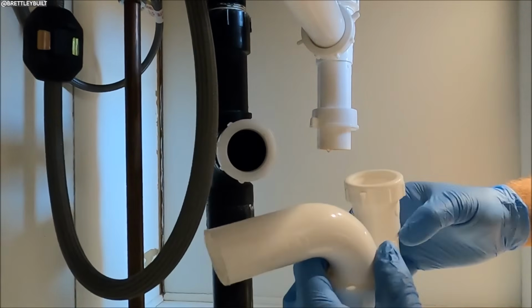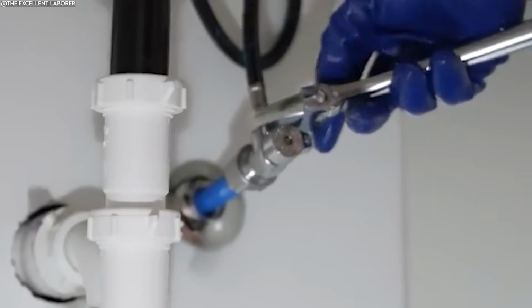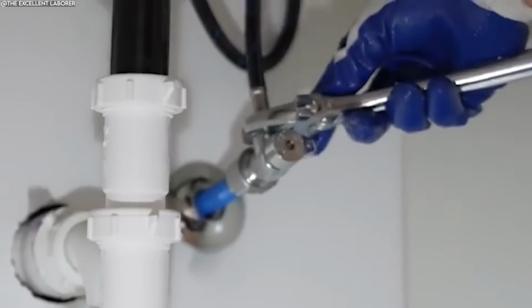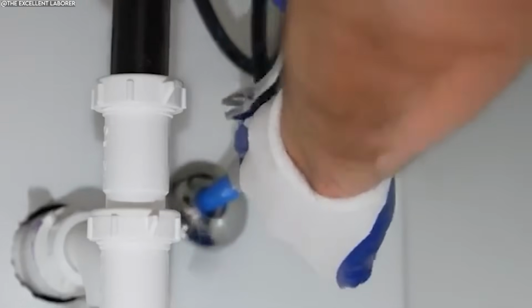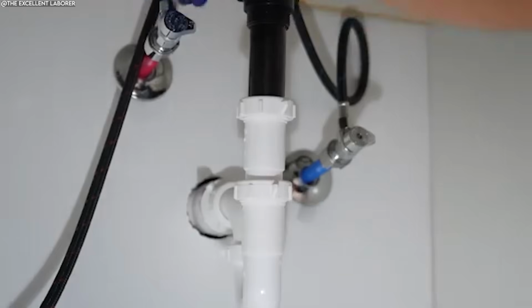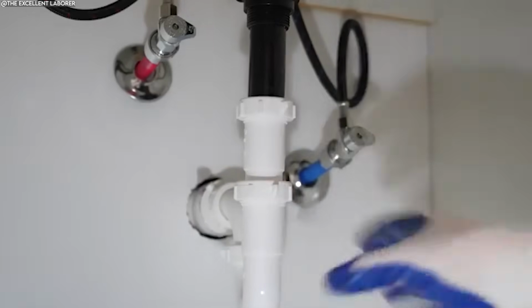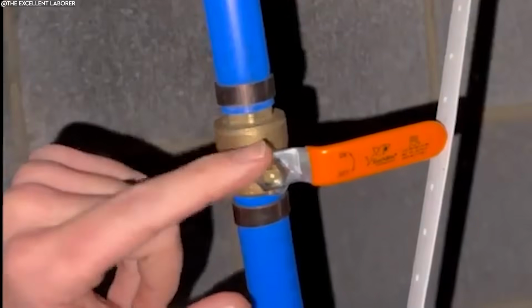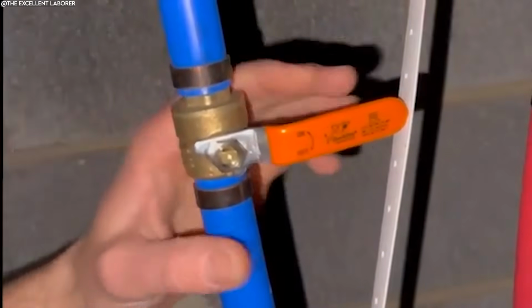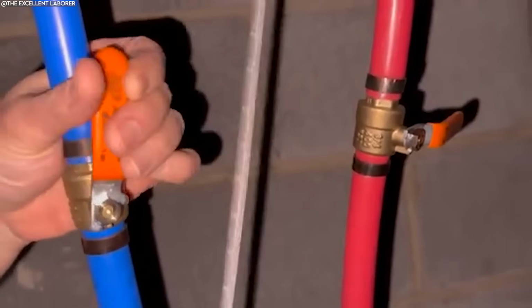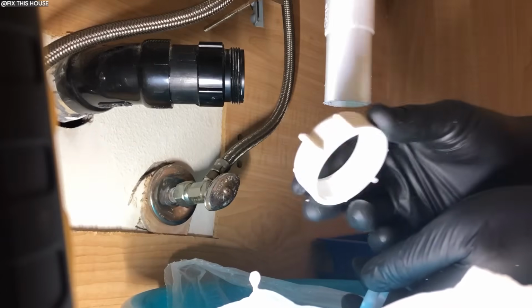The trap arm also can't be too long. If the distance between your trap and the vent connection inside the wall is too far, you lose the pressure balance and you're right back to siphoning issues. For a 1.5-inch pipe, keep that trap arm under 6 feet. For 2-inch pipe, you've got a little more room, but don't push it.